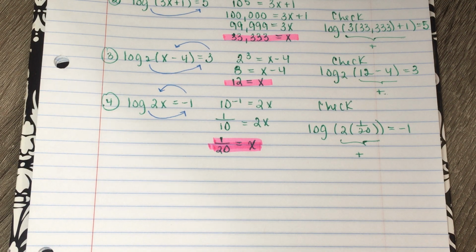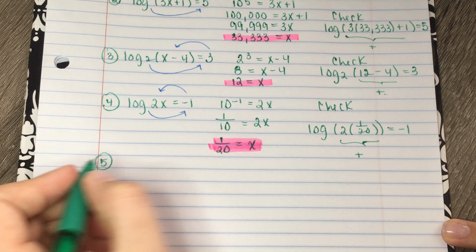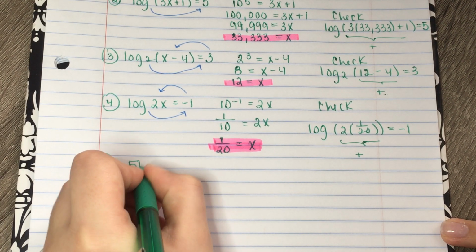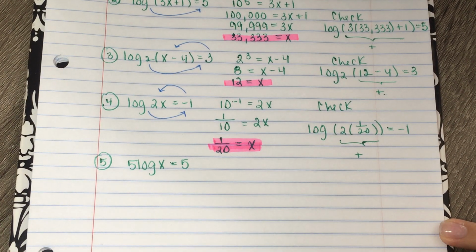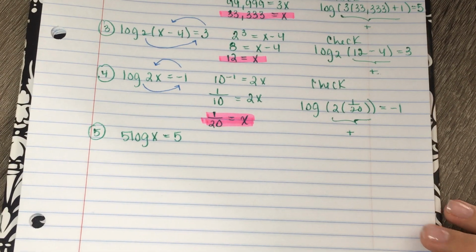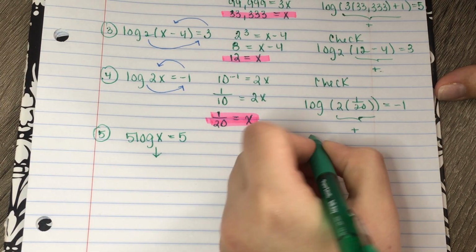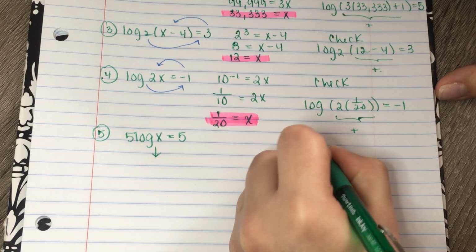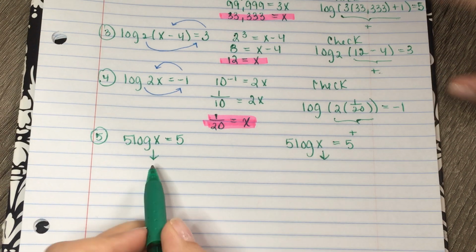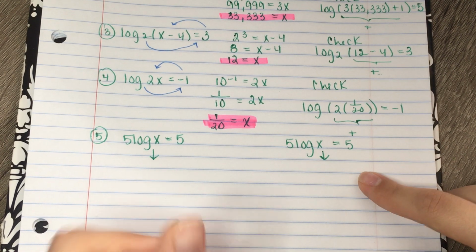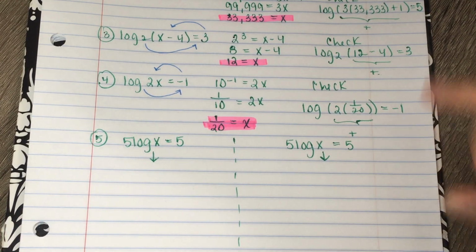All right, I think we have one more here for this type of problem, and this is going to be 5 log x is equal to 5. Now, starting off with this problem, there are 2 ways to do it. So we're going to break off into this first method, and then we're also going to do it a different way over here using a different method. I'm going to write this out as 2 different problems, but they are going to be the same answer. I'm just doing them 2 different ways.